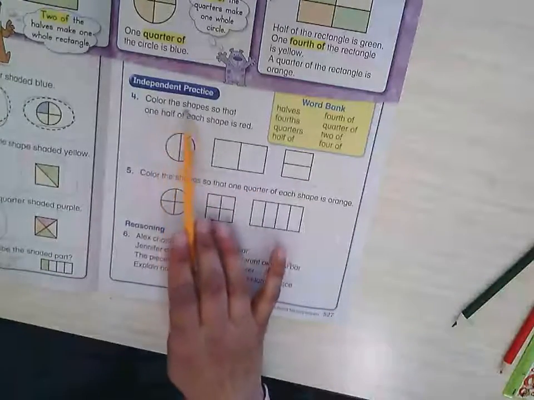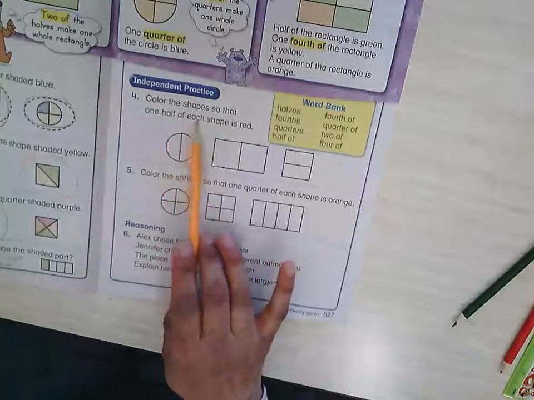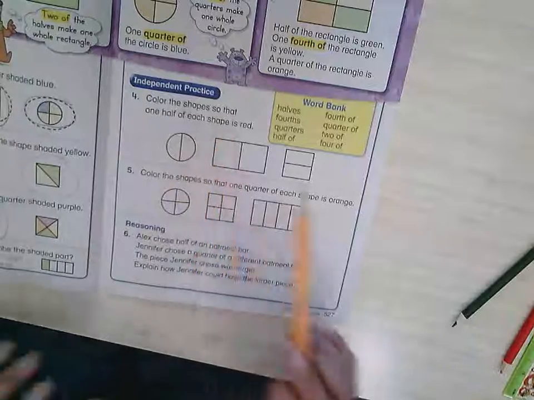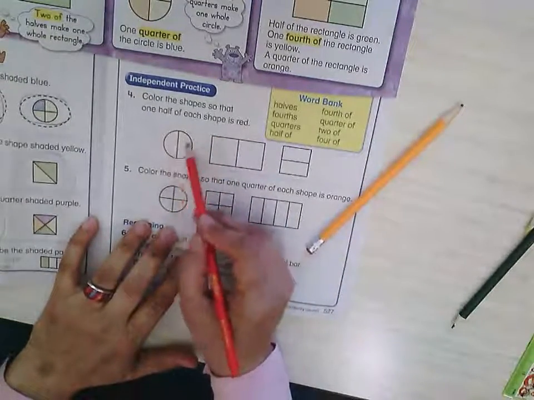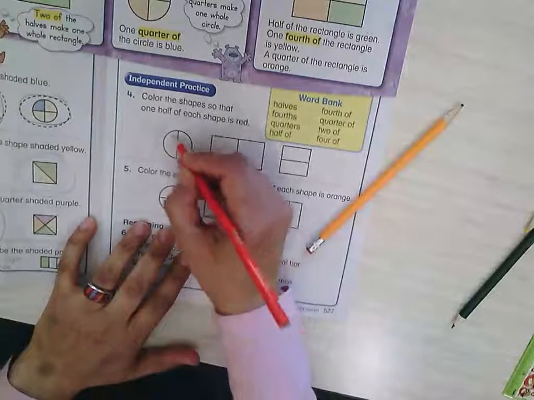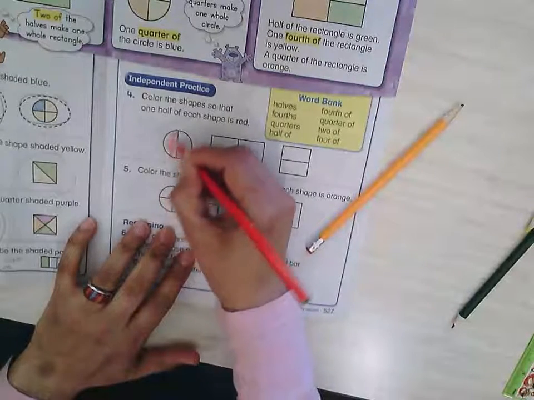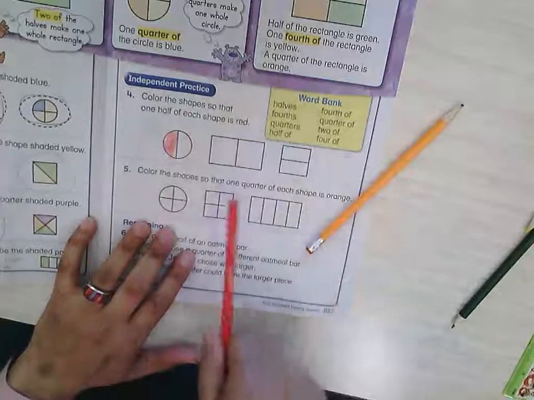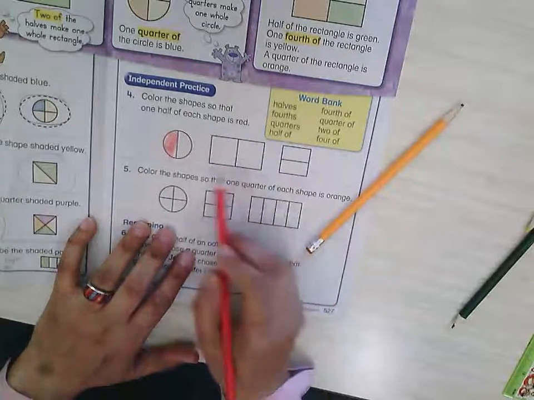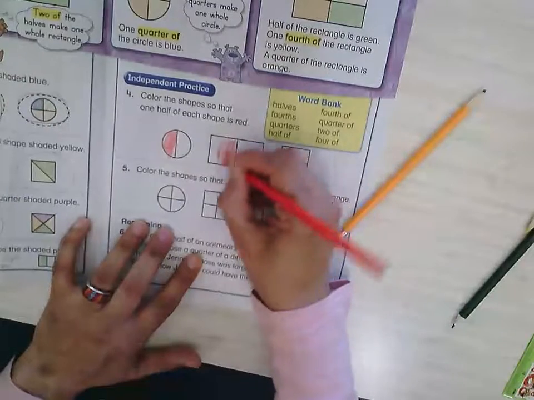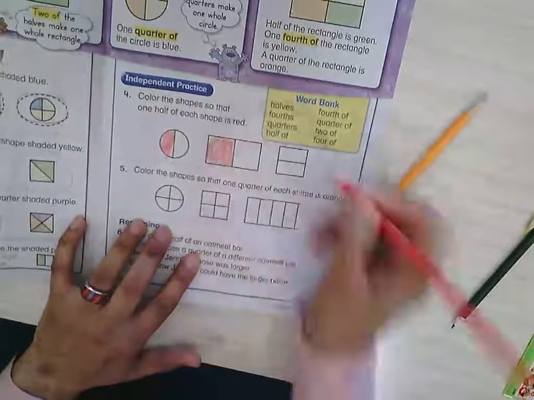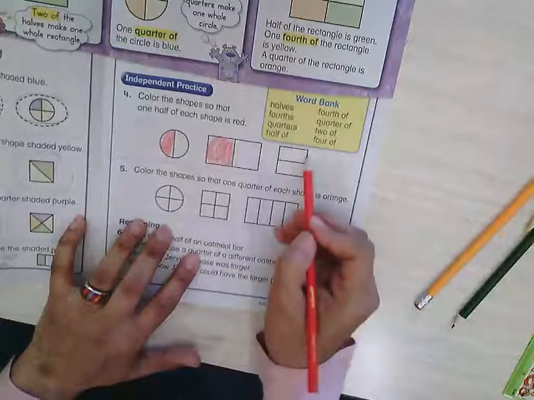Let's go for independent practice. Color the shapes so that 1/2 of each shape is red. So 1/2, this is a circle divided into 2 equal parts, so half, any half, either or. So red. Rectangle divided into 2 parts, so I'll color only 1/2.